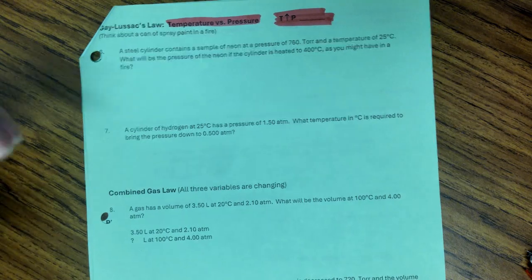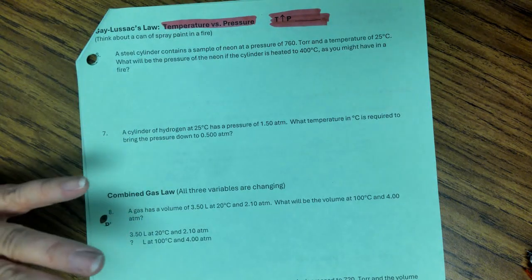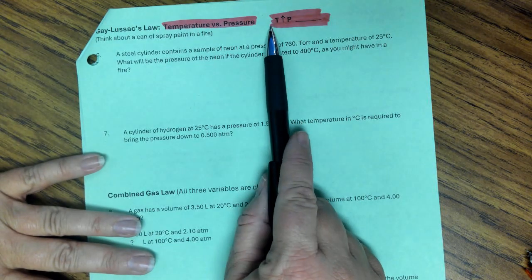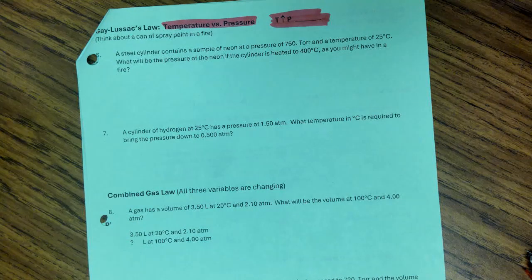So now we have a rigid container. Volume is not changing here. So I always tell students, think about an aerosol can, a hairspray can, a can of spray paint, something like that. You have a rigid container that cannot expand. If I throw that aerosol can into a bonfire, what's going to happen? It's going to explode. Why would this gas, which is around us all the time, suddenly be able to have such force that it could blow up the container?